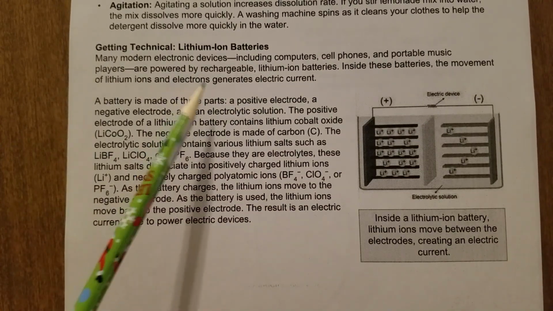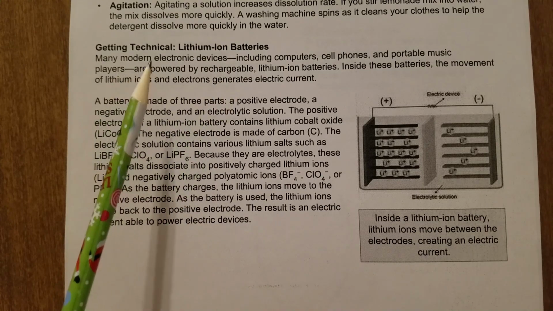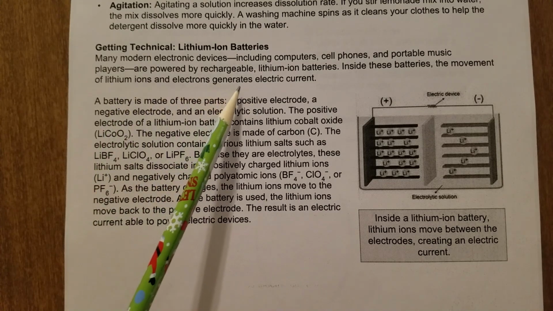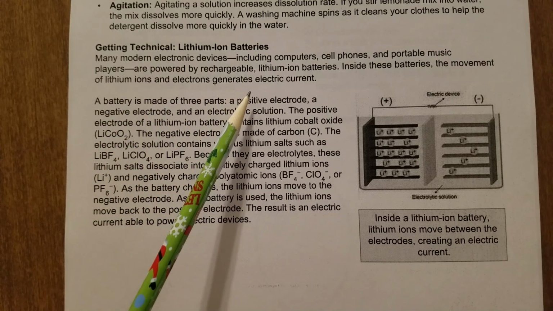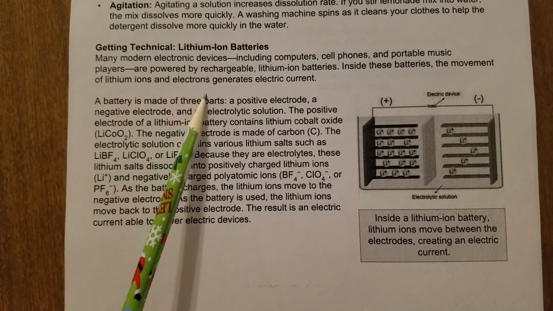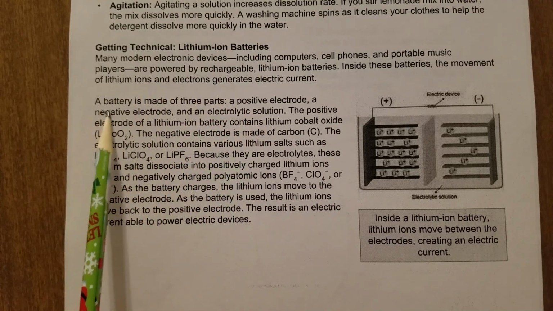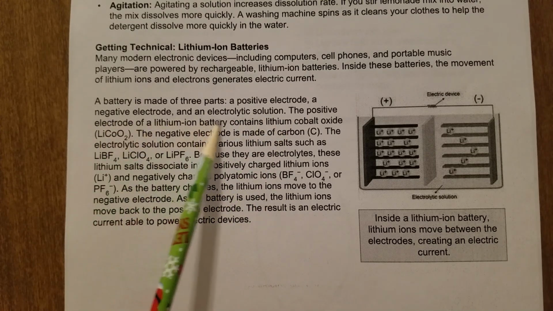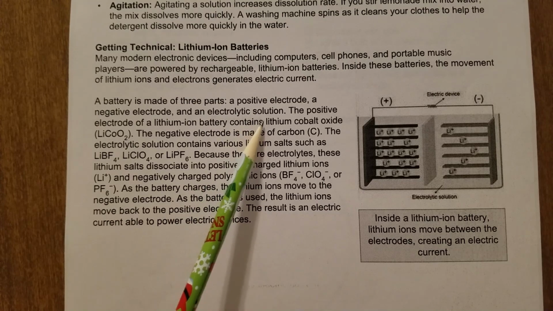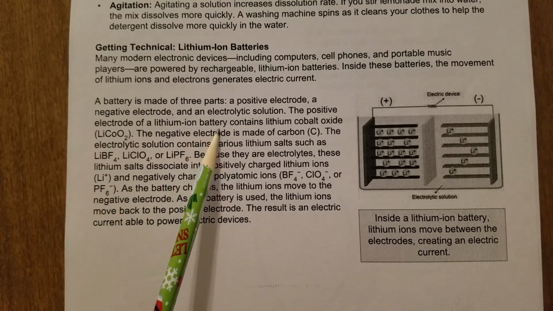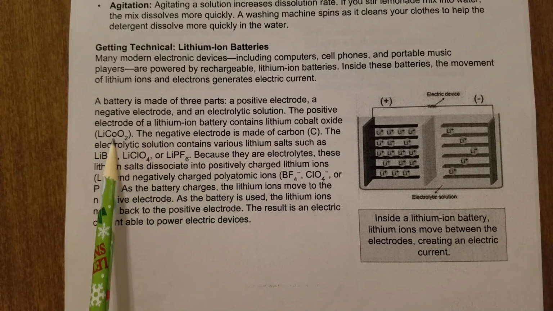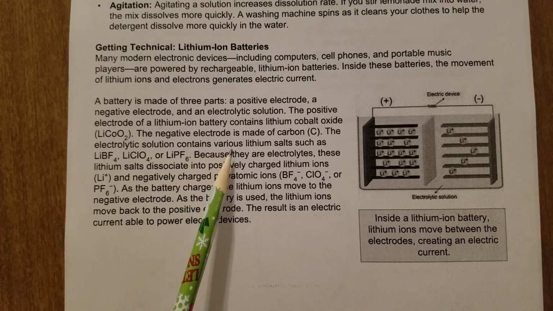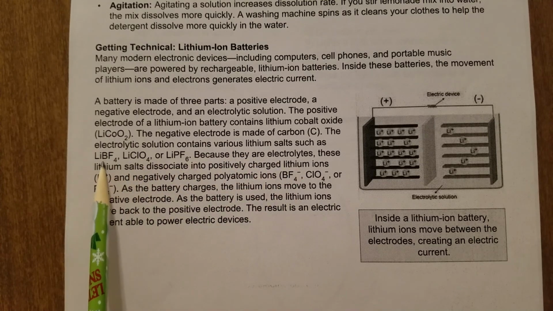Getting technical. Lithium-ion batteries. Many modern electronic devices, including computers, cell phones, and portable music players, are powered by rechargeable lithium-ion batteries. Inside these batteries, the movement of lithium ions and electrons generates electric current. A battery is made of three parts: a positive electrode, a negative electrode, and an electrolytic solution. The positive electrode of a lithium-ion battery contains lithium cobalt oxide. The negative electrode is made of carbon. The electrolytic solution contains various lithium salts as listed here.